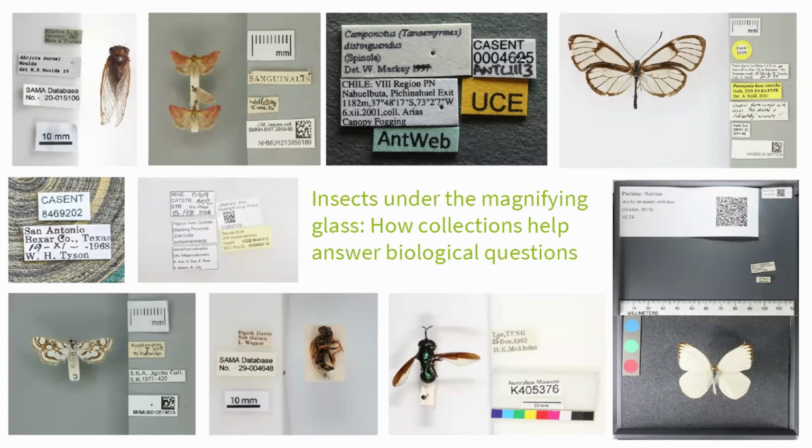It's going to be about insects under the magnifying glass, how collections help answer biological questions. Here's an overview of the diversity of collection of insect specimens that you can encounter in the collection. Back in 2021, I had this bunch of specimens I wanted to extract label data from.